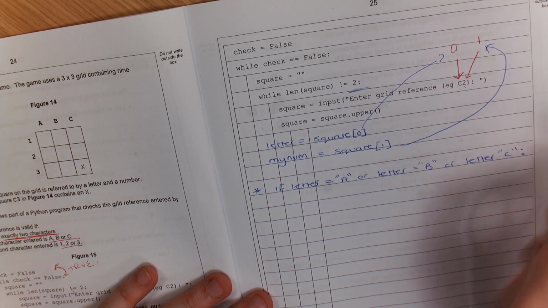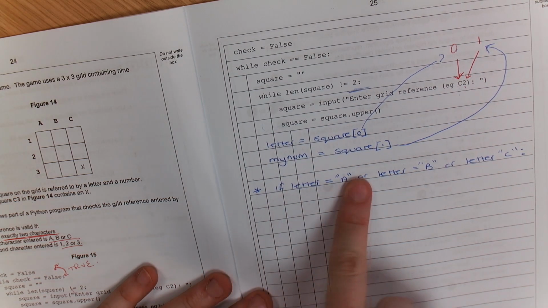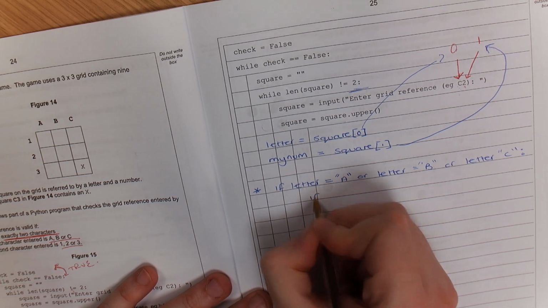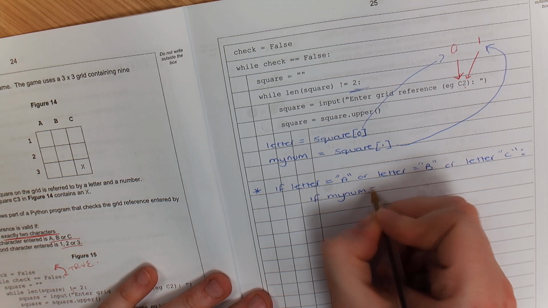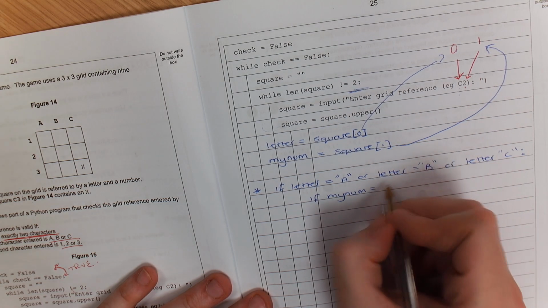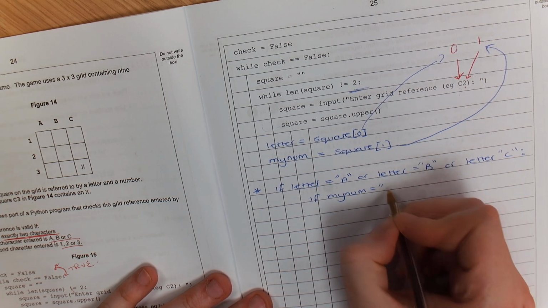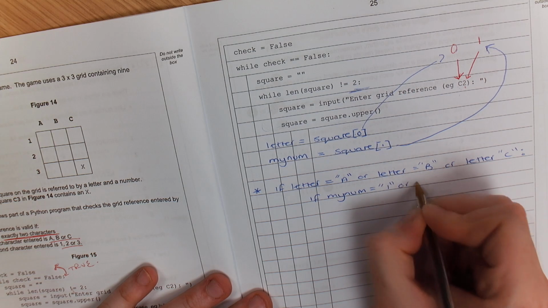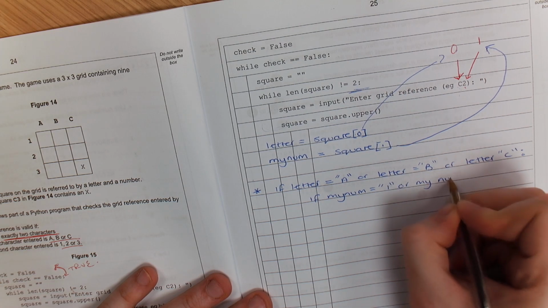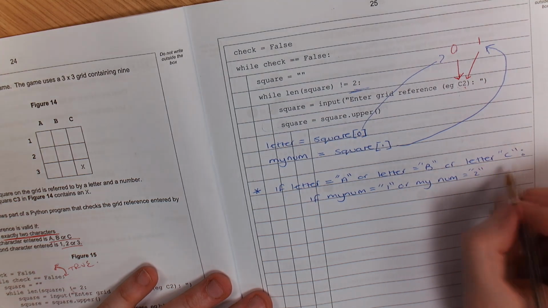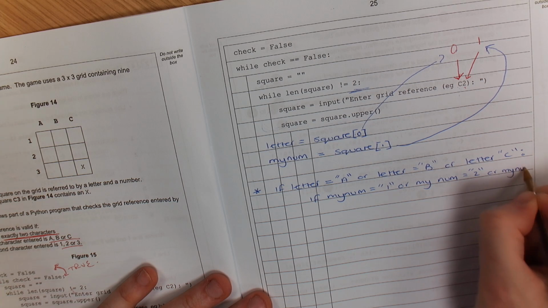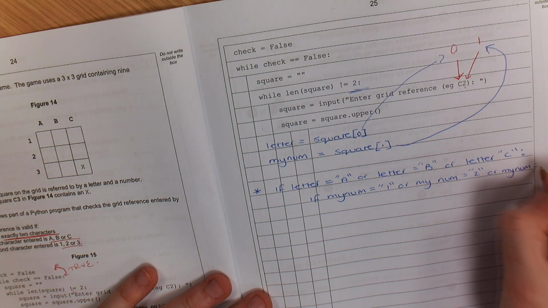Then some people might have gone, okay, if it's that, now I'm going to check if my num equals 1, or my num equals 2, this is the long way of doing it, or my num equals 3.